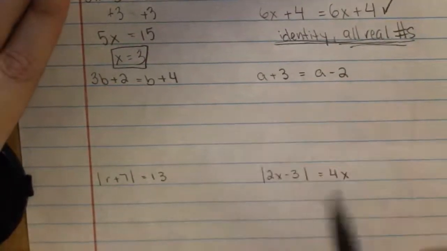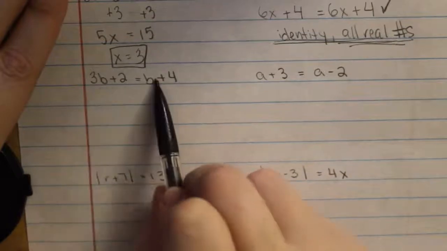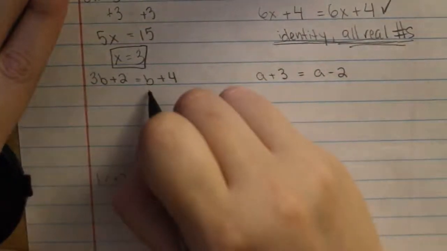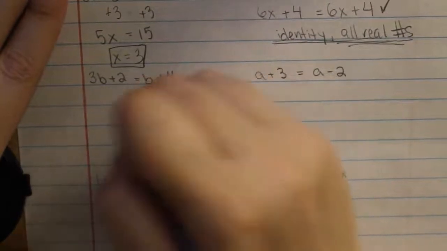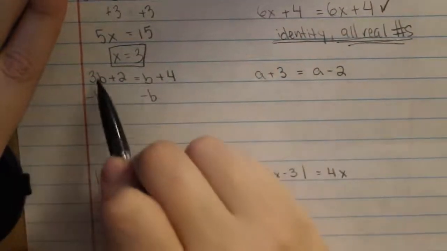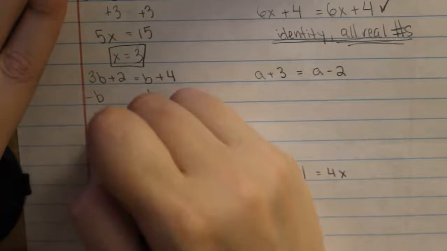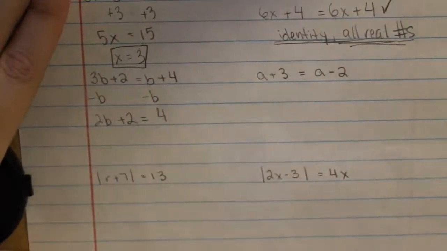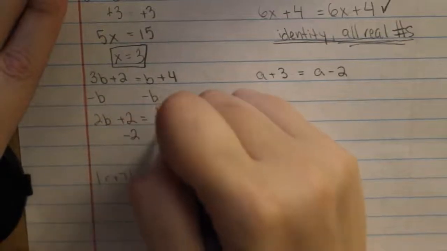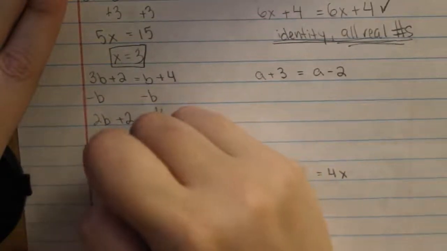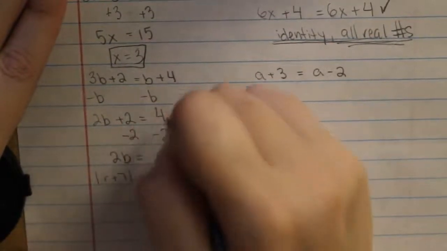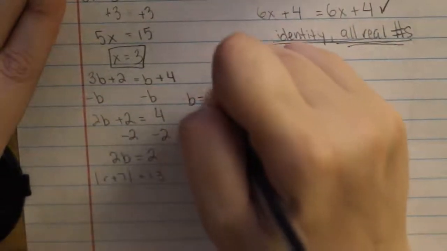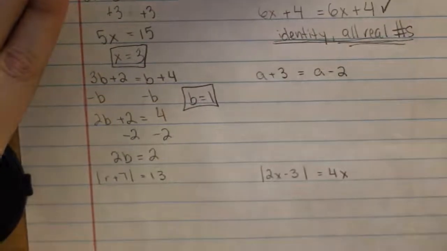Okay, let's move on. Here I've got a variable on both sides. So I'm going to take the smaller variable to the larger by doing the opposite. That's a positive b, so I'm going to subtract b. 3b minus 1b gives me 2b. Bring down my plus 2, my equals, and my positive 4. Now I need to move my 2 to both sides, and I'm going to end up with 2b equals 4 minus 2 is 2, which means b is going to equal a positive 1.